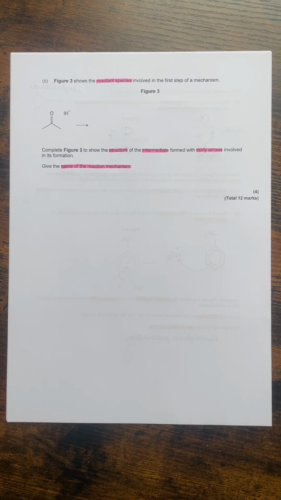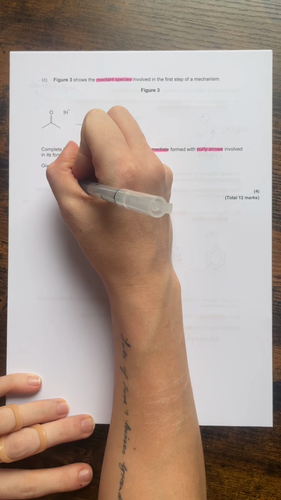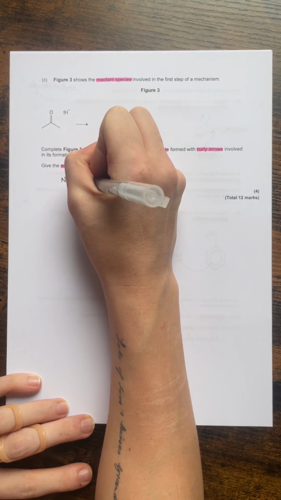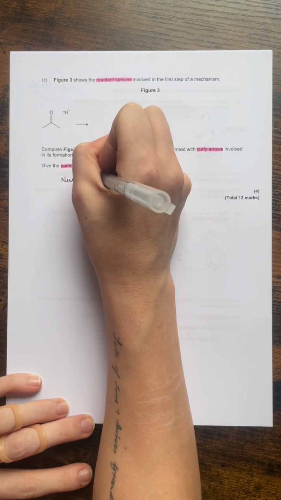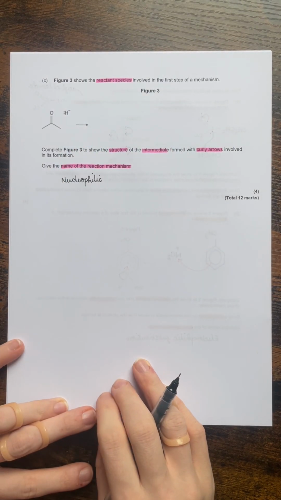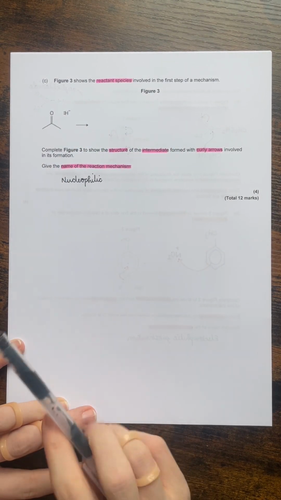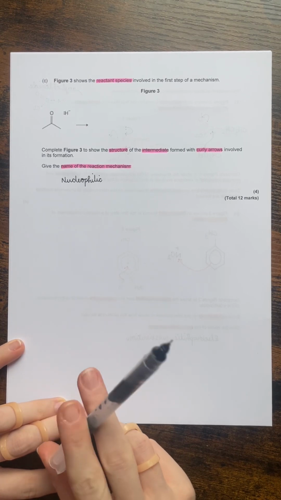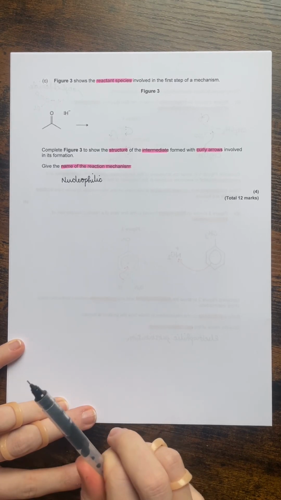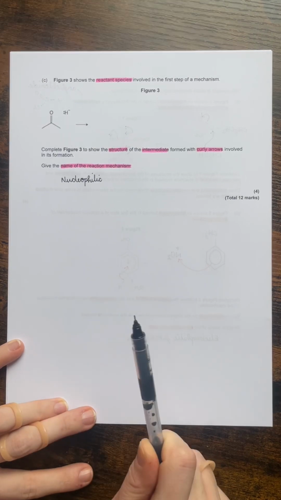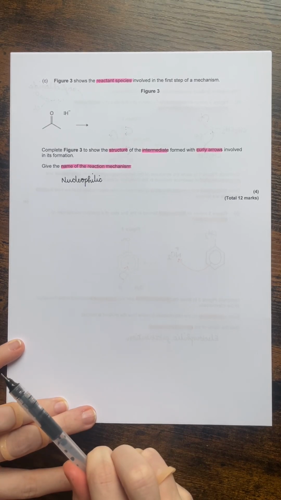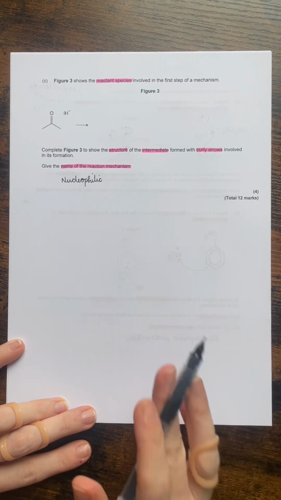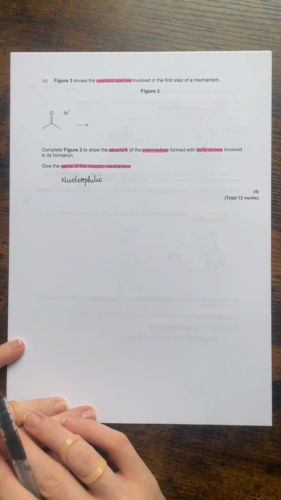Now, in terms of the reaction mechanism, they've given us a big clue because we've got a H- with a lone pair drawn on it. That would suggest that that is going to act as a nucleophile, so it's going to be a nucleophilic reaction of some kind. The other clue is that we're starting with a ketone, we're starting with propanone. When we're thinking about ketones, the only thing that ketones can turn into is secondary alcohols.